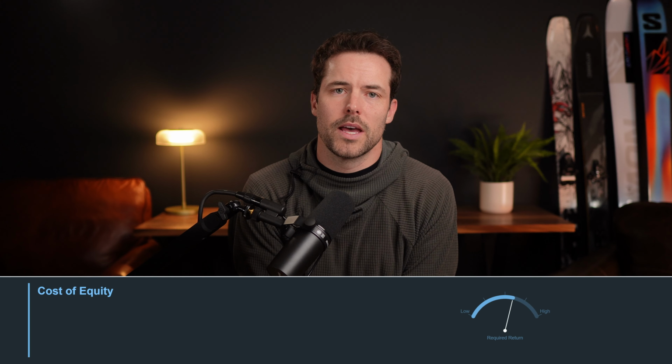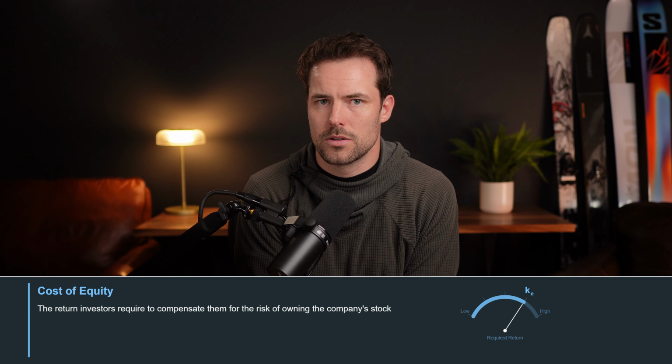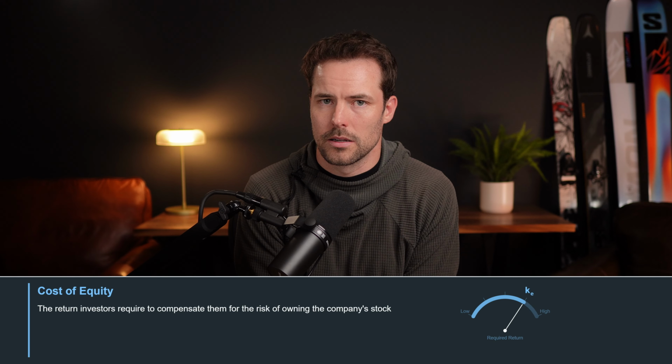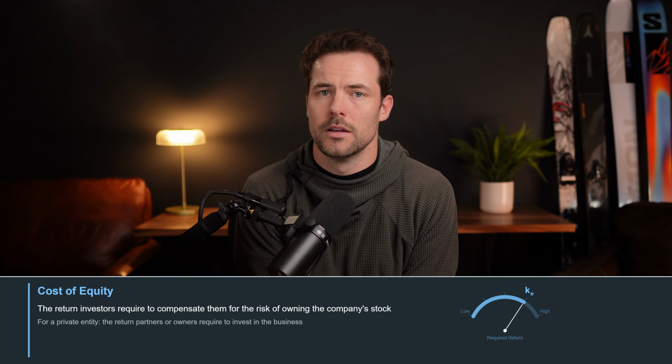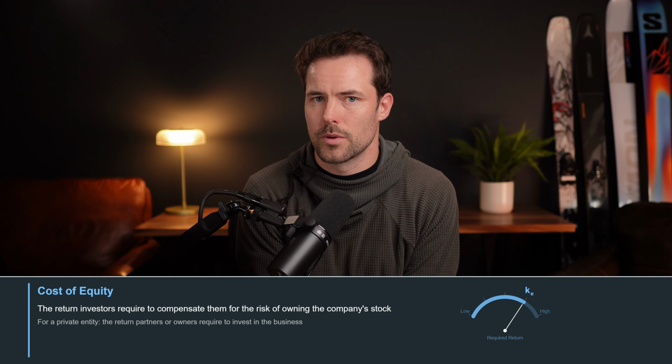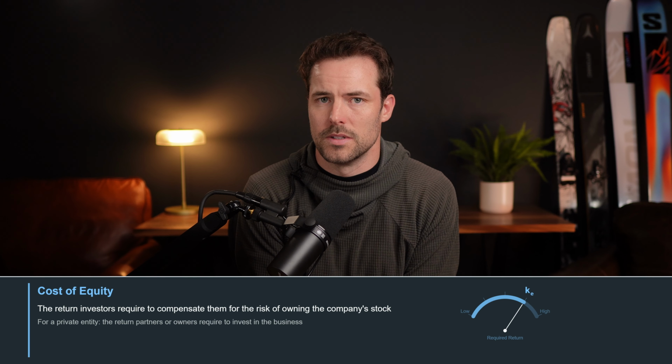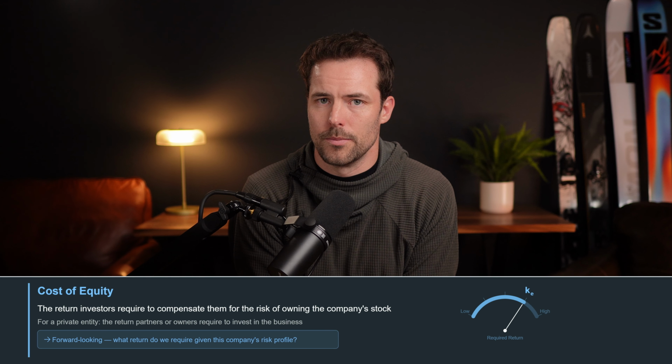First discussing what our cost of equity conceptually represents, and similar to our cost of debt, at a high level, the concept is relatively straightforward. Our cost of equity is the return investors require to compensate them for the risk of owning the company's stock, or for a private entity, the return the partners or owners require to invest in the company. And just like the cost of debt, this is a forward-looking measure.